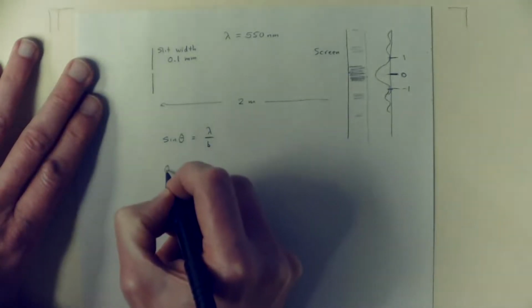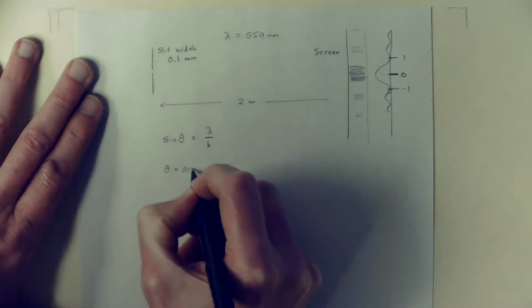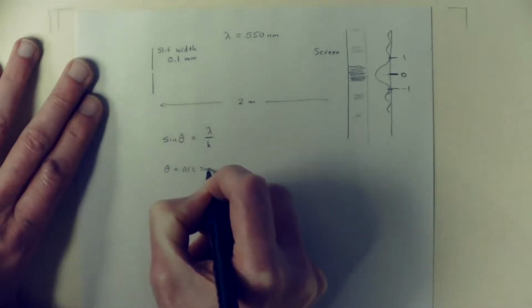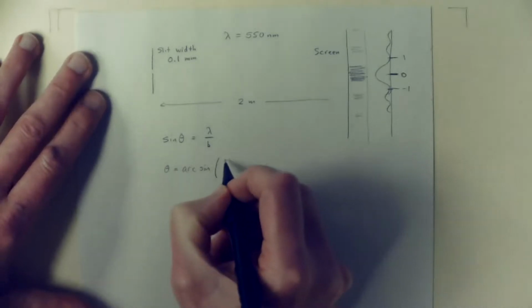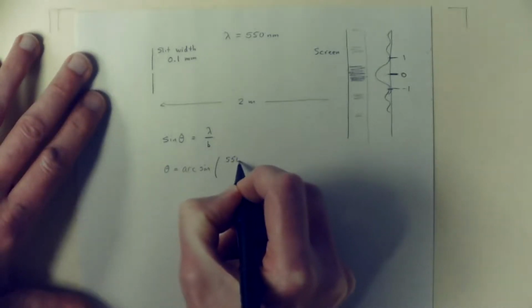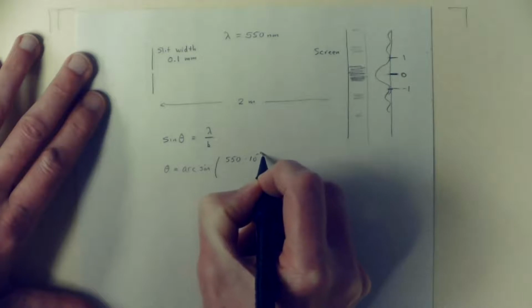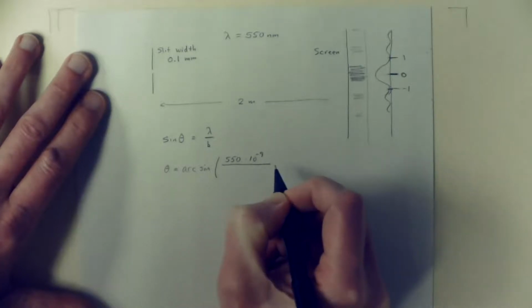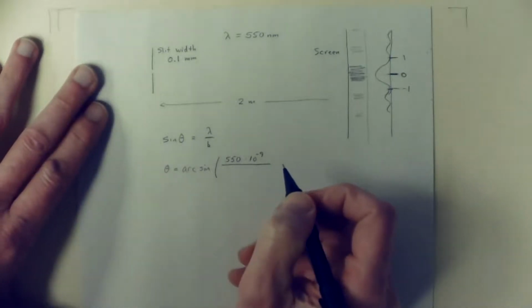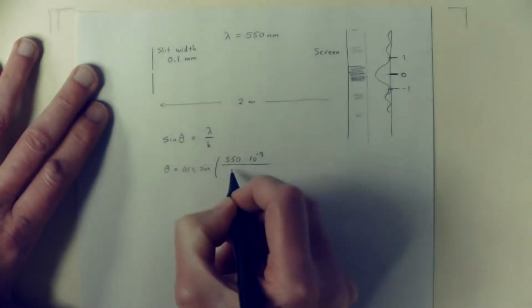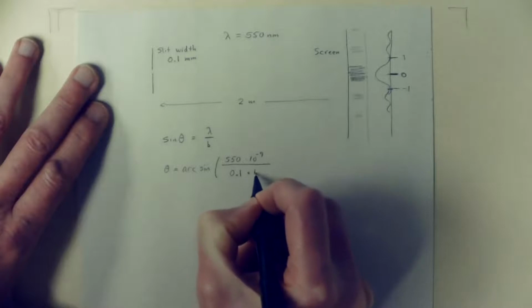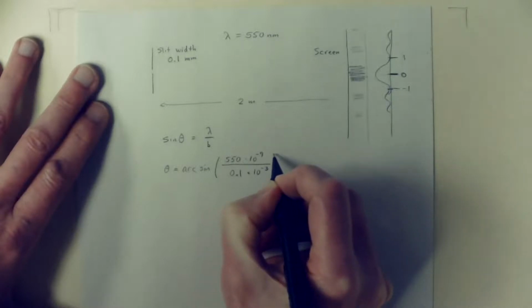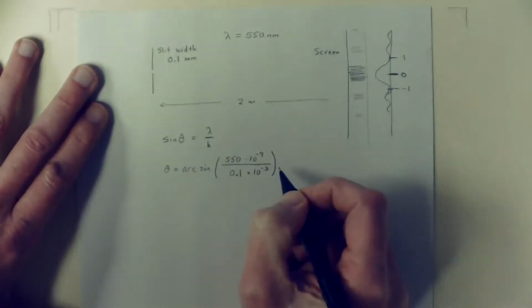And so theta will be the arcsine of lambda over b. So lambda is 550 times 10 to the minus 9 meters. And then we divide by the slit width, which is 0.1, but remember that's millimeters, so we better make that times 10 to the minus 3 meters.